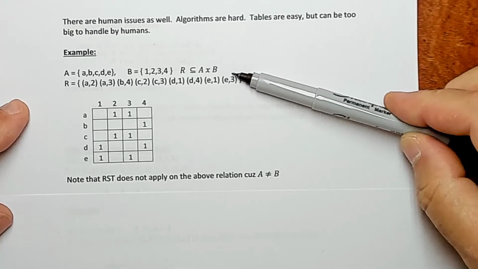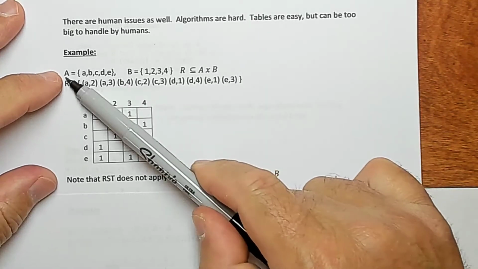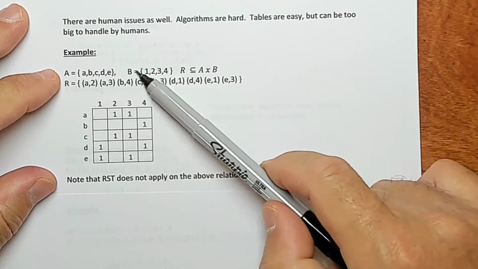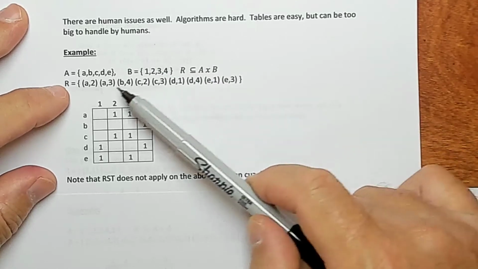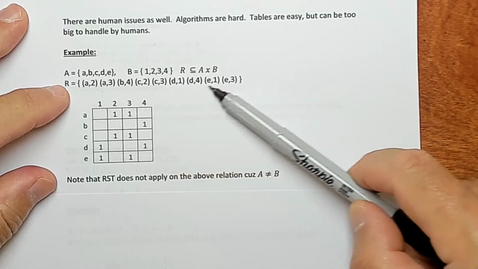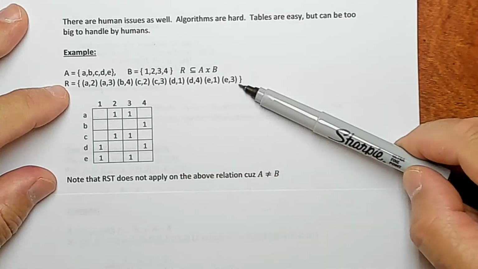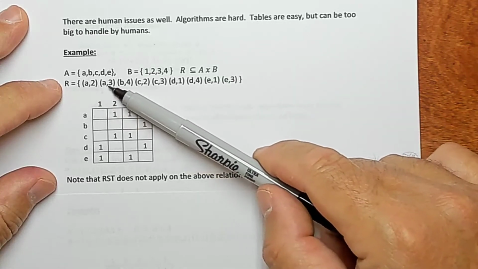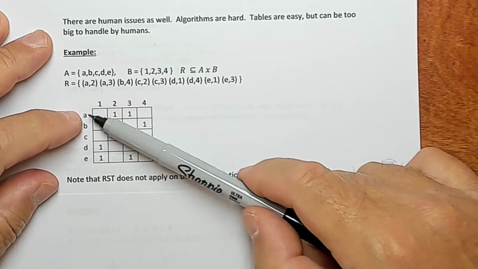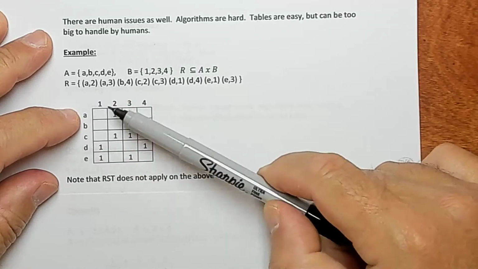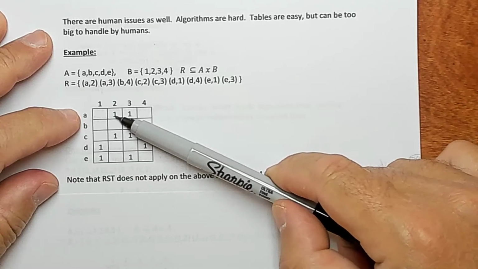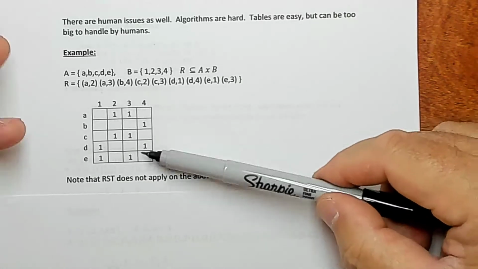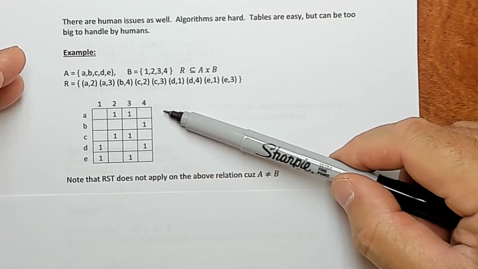Okay, here's an example. Let's say we have a set, big A, that has these little letters in it, and big B has these numbers in it. We generate A cross B, and we pull elements out, and we get R. So R is a set of ordered pairs, just an arbitrary set of ordered pairs that I've pulled out of the Cartesian product A cross B. A2, A3, B4, and so on. So you could just stick them in a table. You could put the first elements on the rows and the second elements on the columns. This is A2 right here, this is A3, this is B4. So this is the simplest way to represent a relation in code. It's a two-dimensional table.